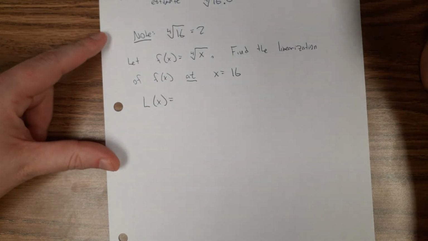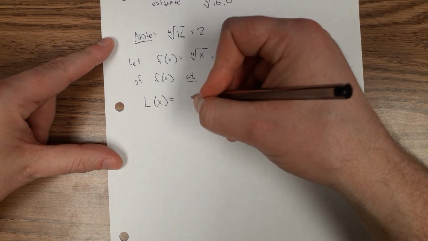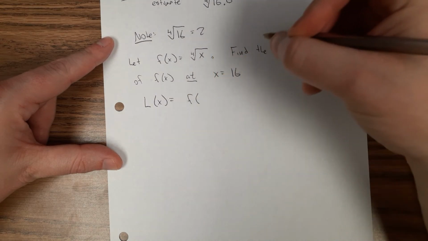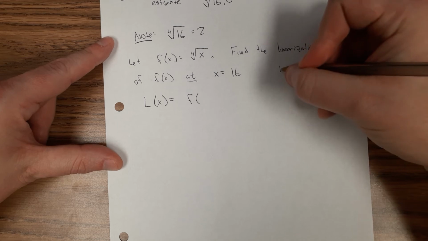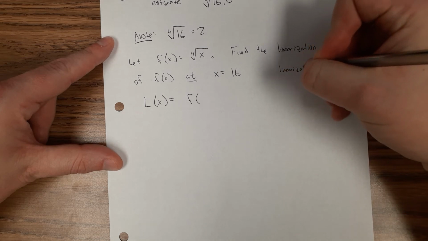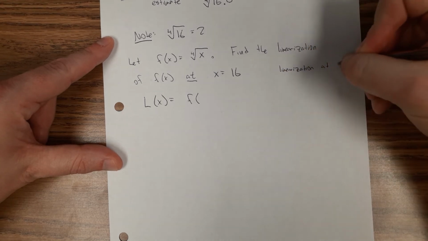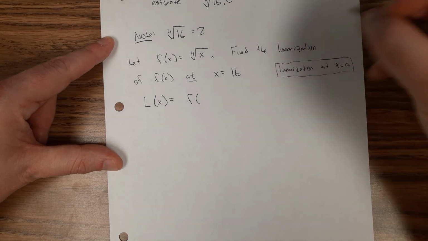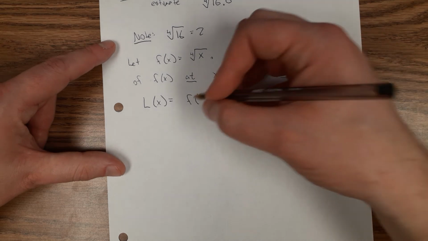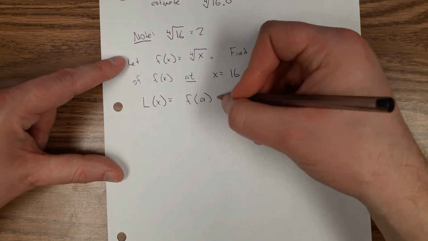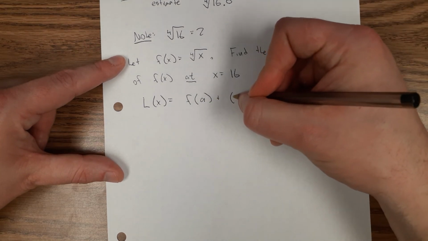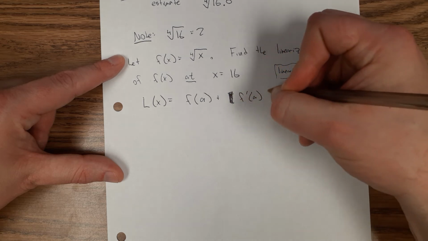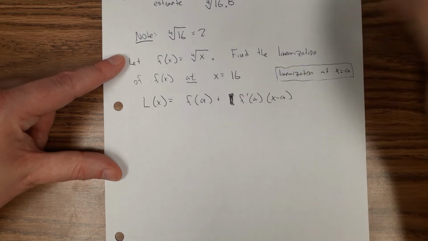Linearization has this formula. Say we're doing the linearization at x equals a. Here's the formula.